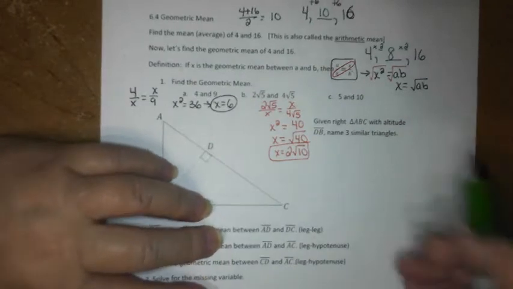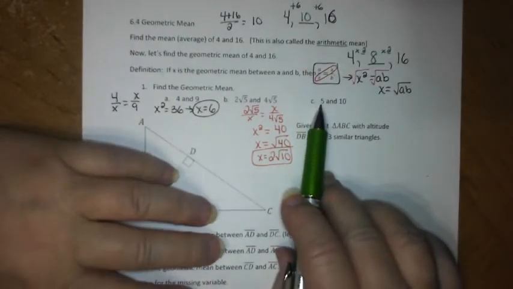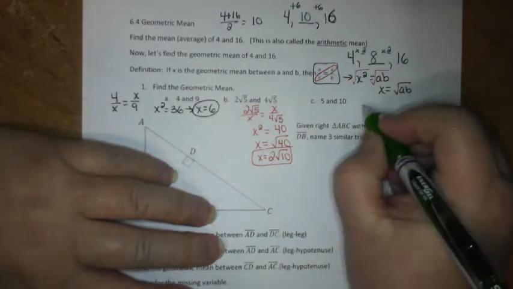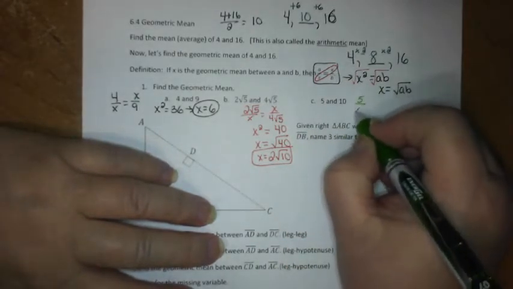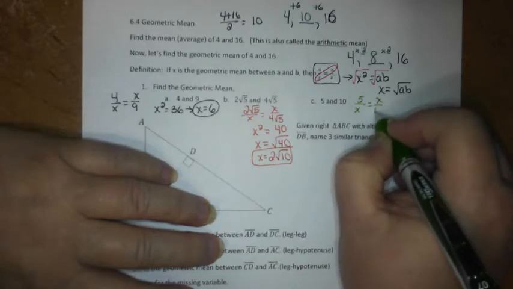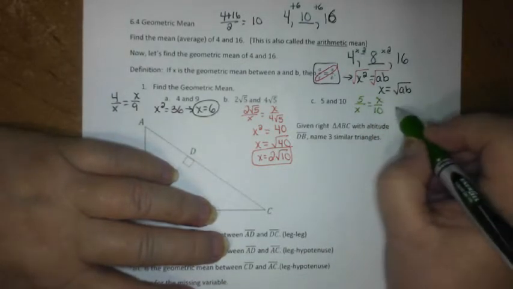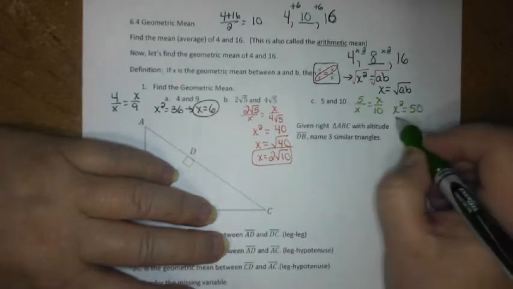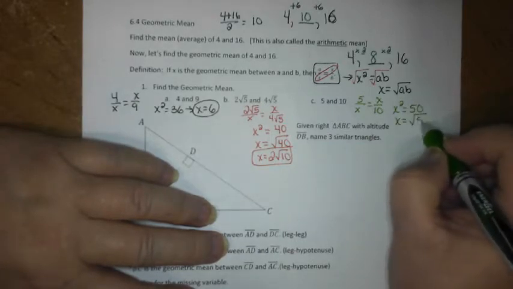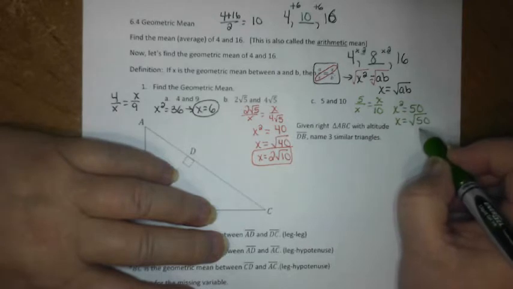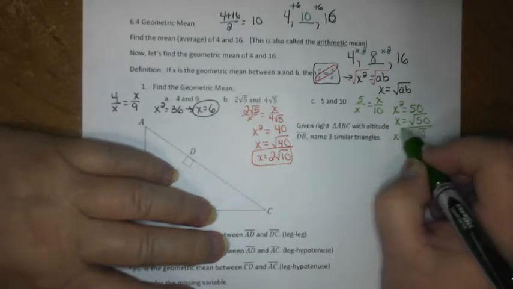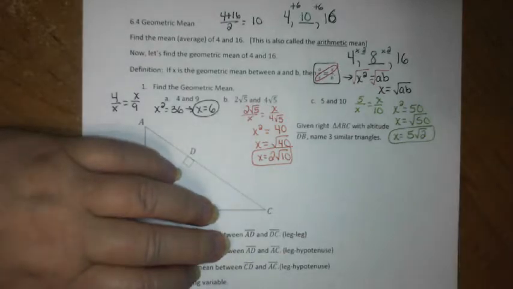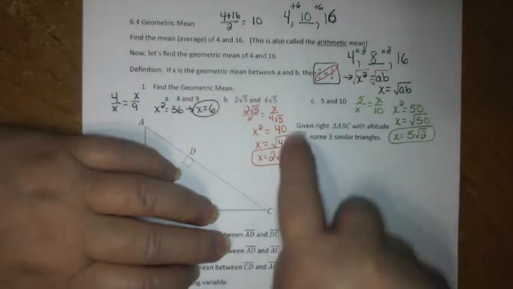All right, next up is 5 and 10. So 5 over x equals x over 10. We multiply. X squared equals 50. Take the square root of both sides, and then we break down the square root of 50 into 5 square root of 2. So there is our geometric mean between 5 and 10.